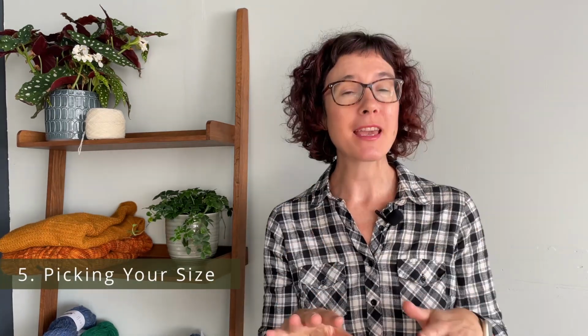So that's 4. And number 5, picking your size, figuring out what size you want to knit. So if you know your body size, and make sure you measure, or you get somebody to help you measure your body so that you know your shoulder widths, your bust size, your dimensions as to where your waist hits and things like that. Then you compare that to the schematic if you are knitting a garment, and you pick one where you're getting the closest match.